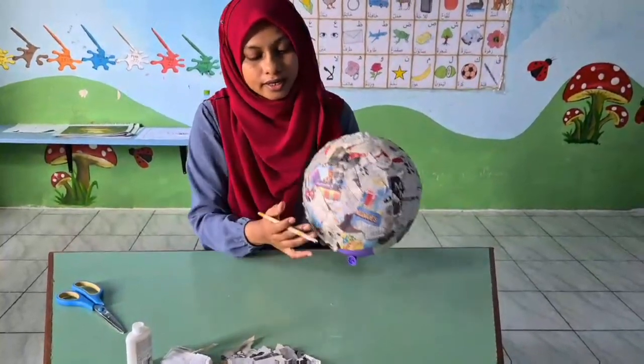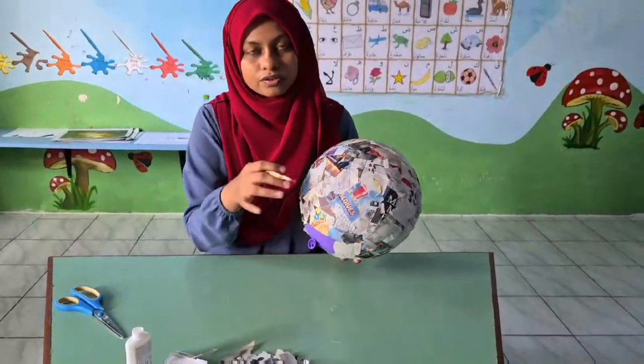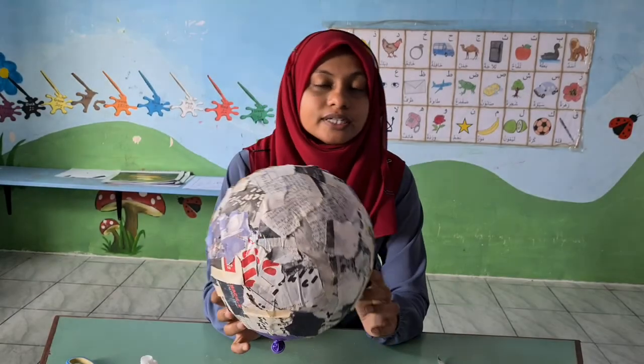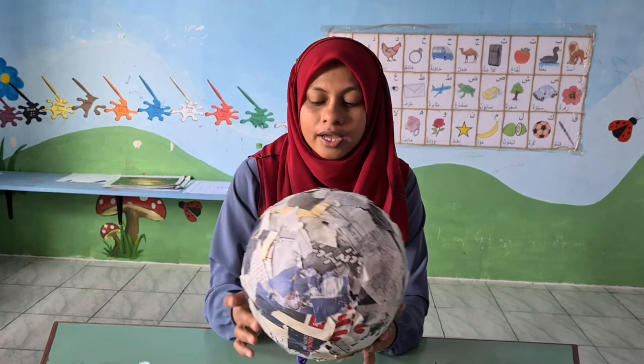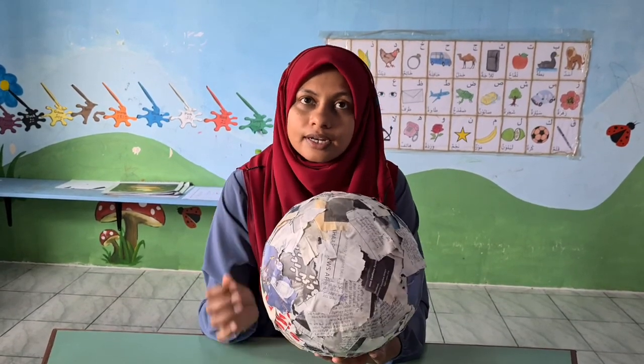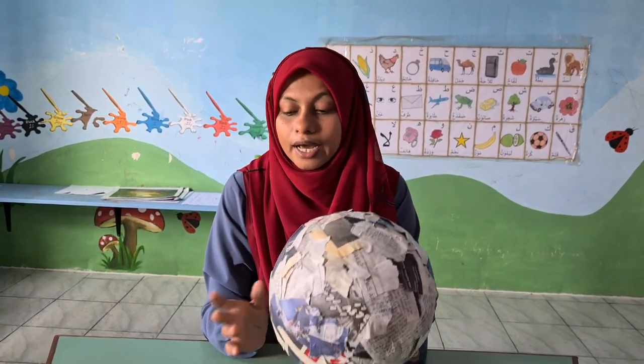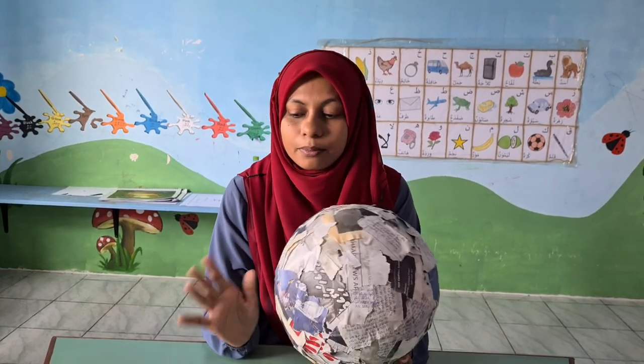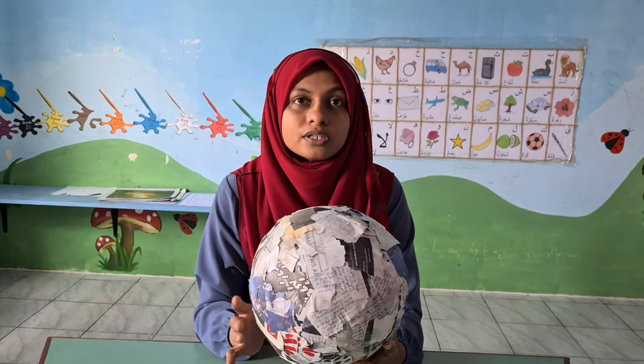Like that, again paste newspaper all over the balloon. Students, now I have completed the second layer also. If you want, you can add a third layer also using newspaper, but I am going to complete the newspaper layers now, and I am going to paste tissue paper on the third layer.